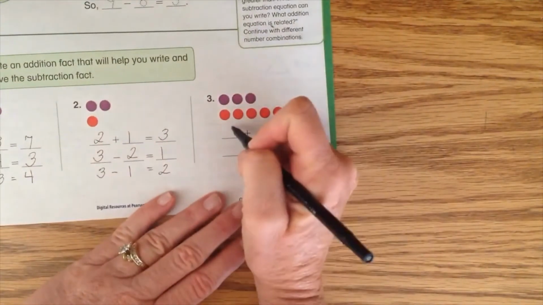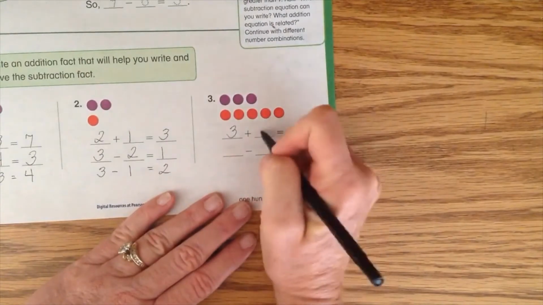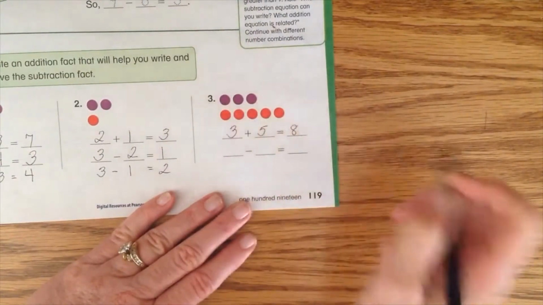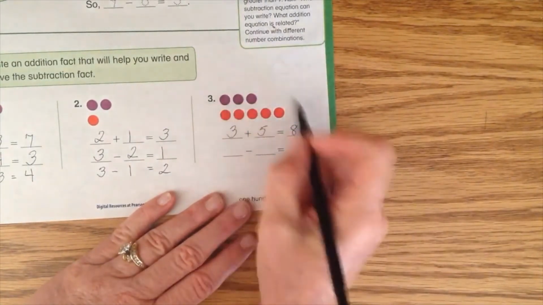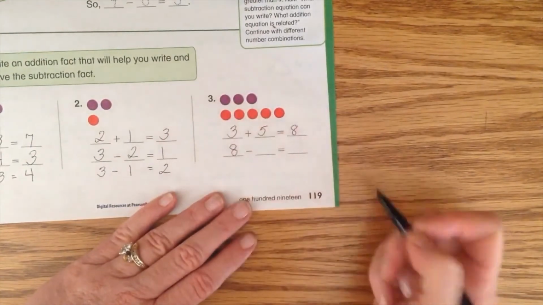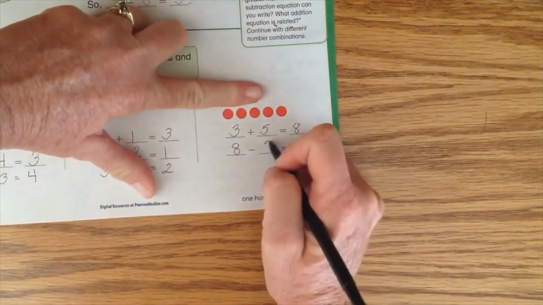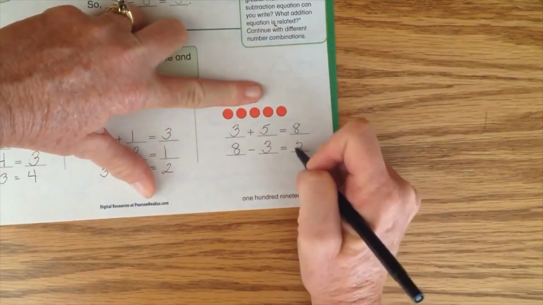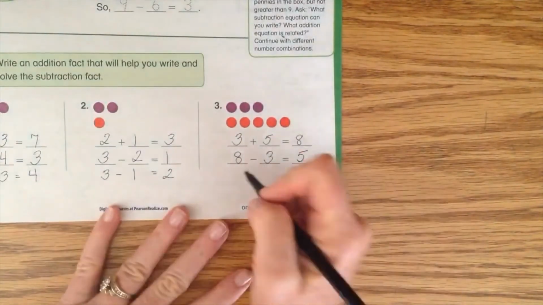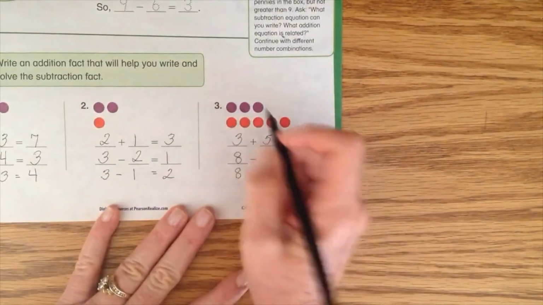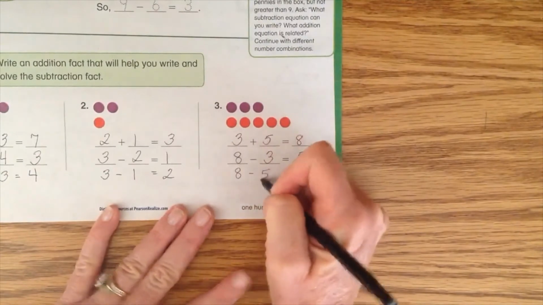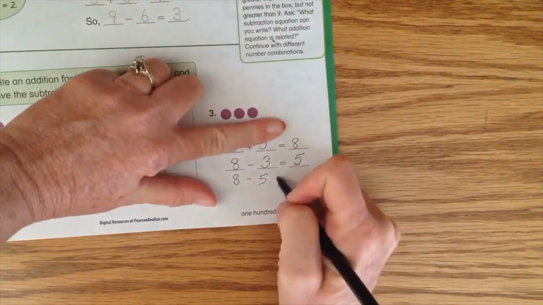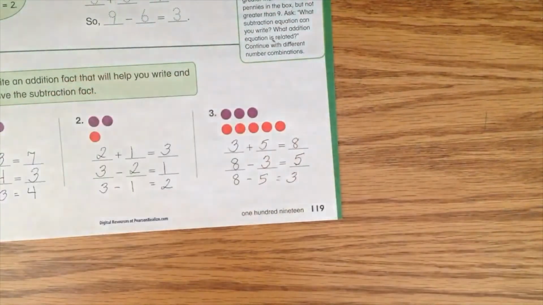Here we have 3 plus 5 equals 8. For our takeaway, we're going to start with all 8, and maybe I'll take away the purple. So I'll take away 3. That leaves me 5. If you want to do the other way, you could have all 8, take away the 5 red, and that would leave you with the 3 purple.